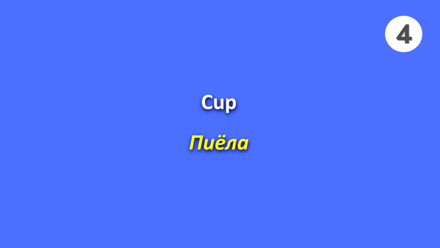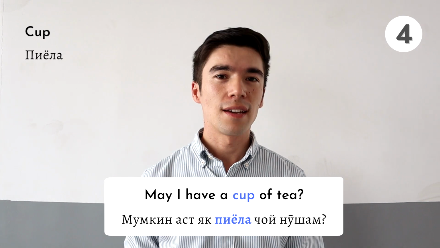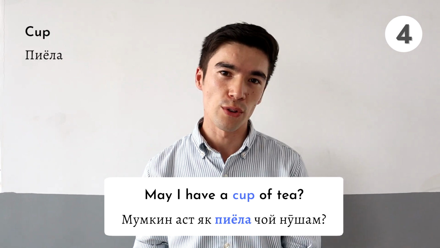Cup: piola. The shape of piola is like a mini bowl. It's small. We use it usually when we drink tea. And the sentence: may I have a cup of tea? ممکن است یک پیاله چای نوشم.